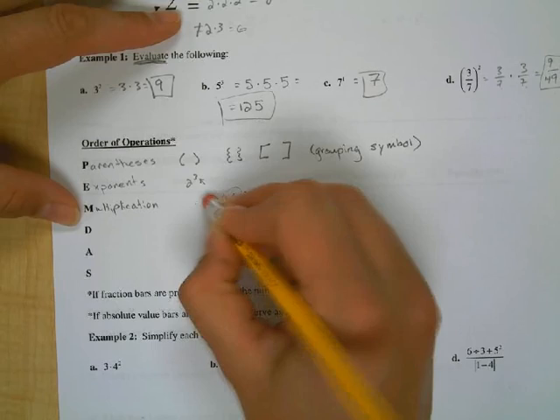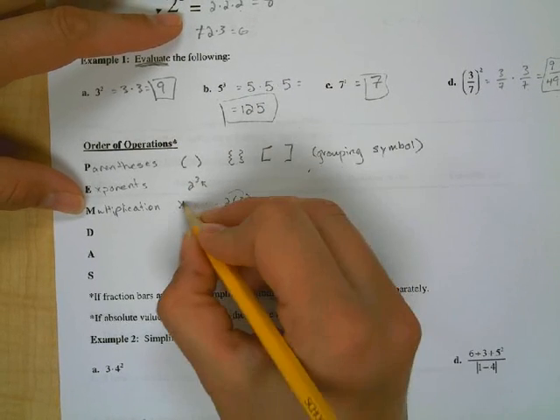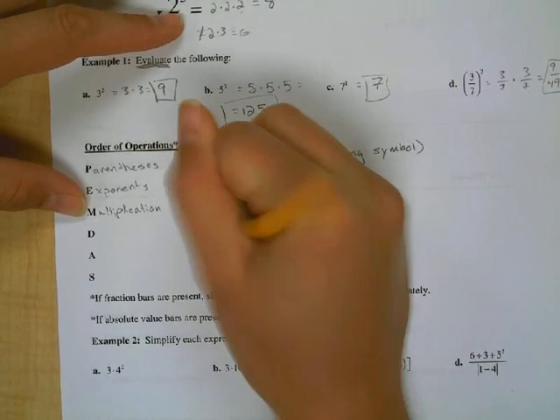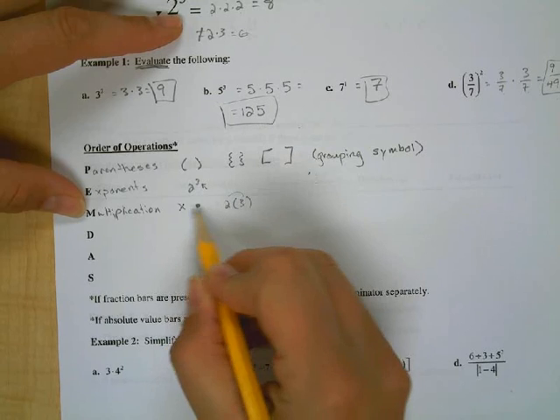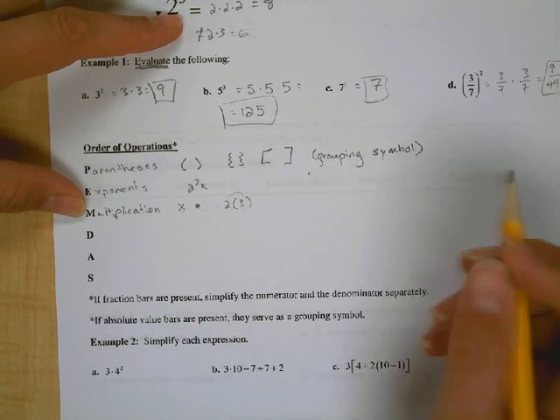Sorry, let me rephrase this here. That's a multiplication symbol. That is also a multiplication symbol. Reading my own notes, can't read them. Okay, these are 2 different multiplications, and this also means multiply. These are 3 different examples of multiplication symbols.